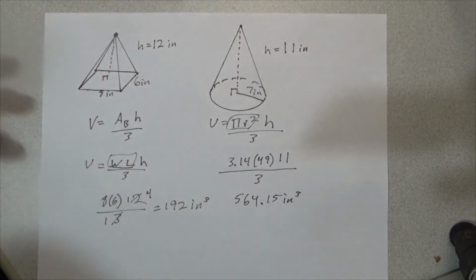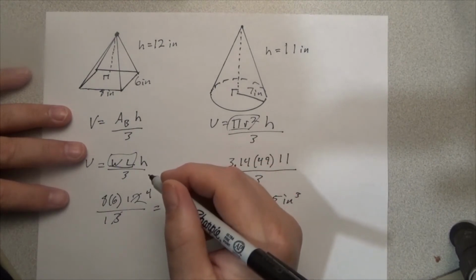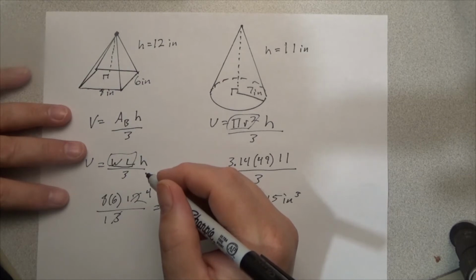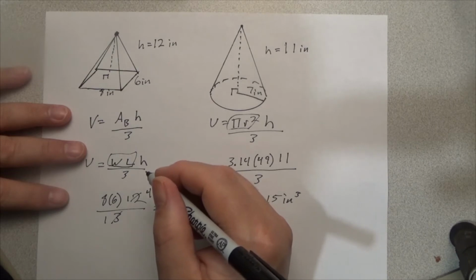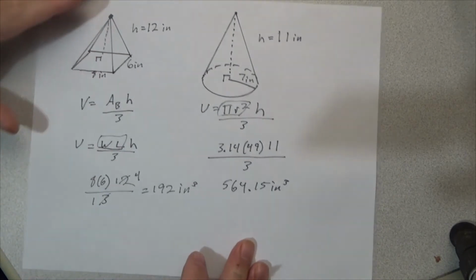Okay, let's look at number 15. A vessel in the shape of a cone. This vessel contains liquid to the depth of 12.8 centimeters. How many liters of liquid must be added? Oh, this is an interesting one. I think I've seen this one.